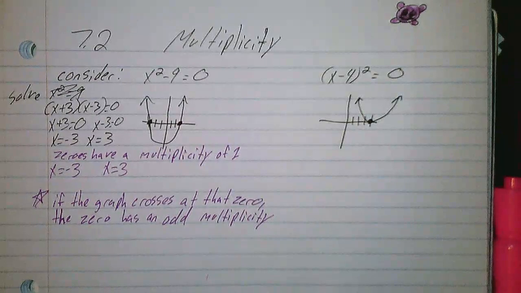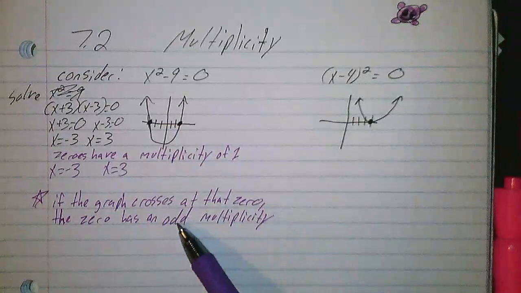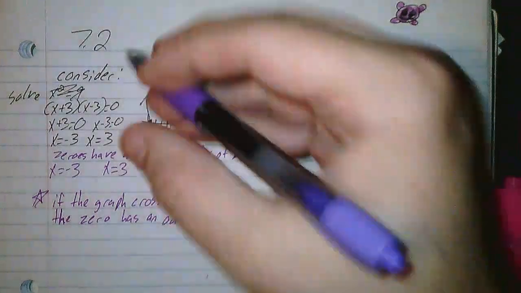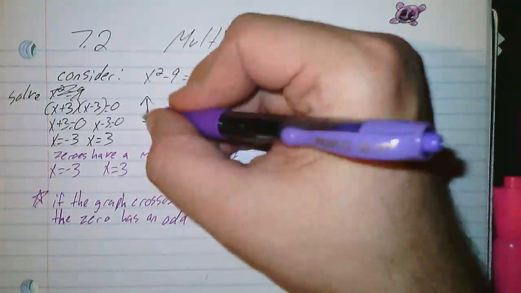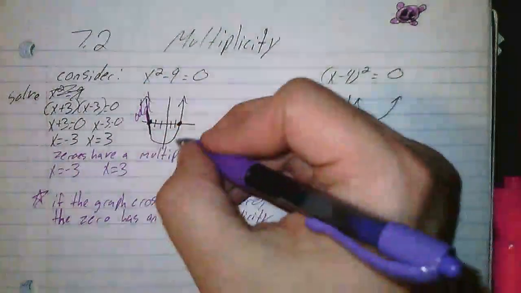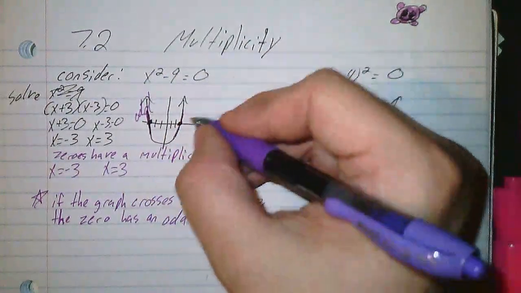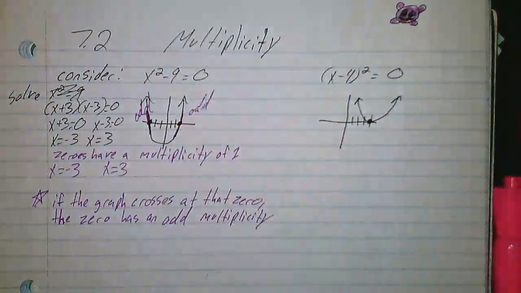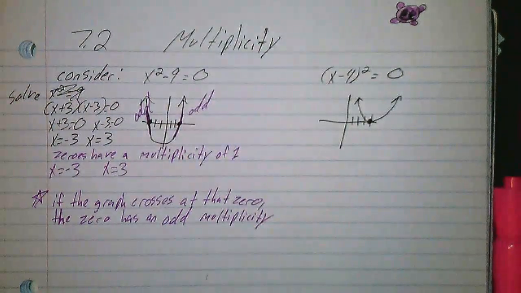So you'll get questions where you are shown a graph and you have to state what these zeros could be. And that means if it crosses, if it goes through the 0, it's an odd multiplicity.